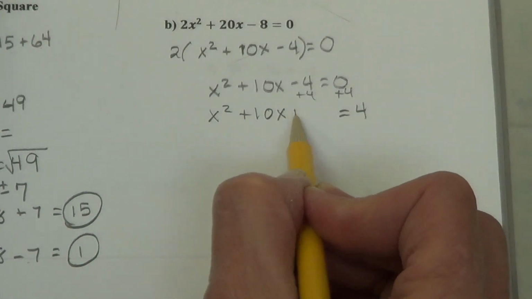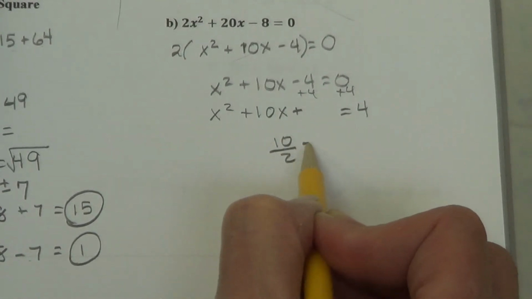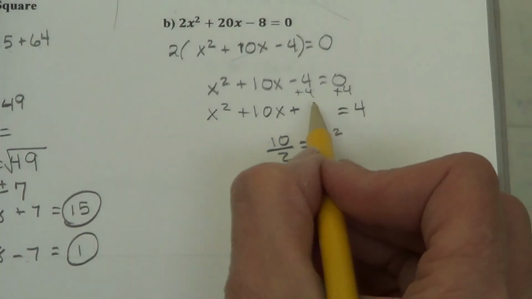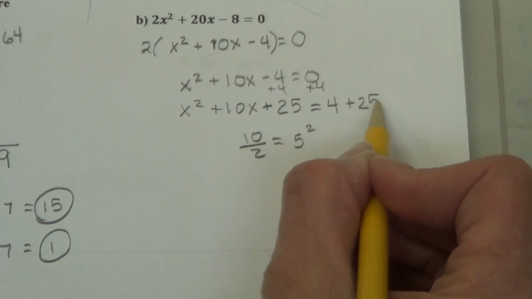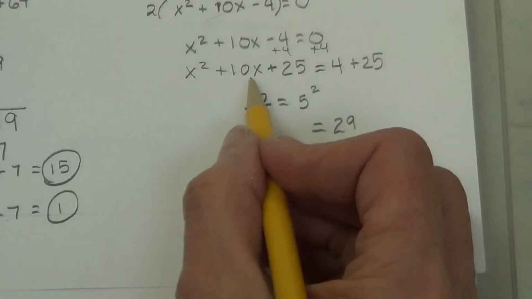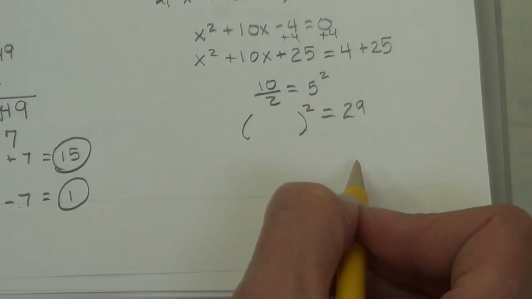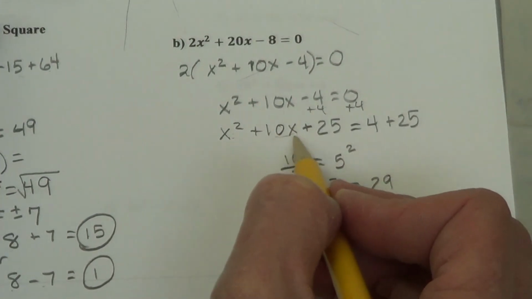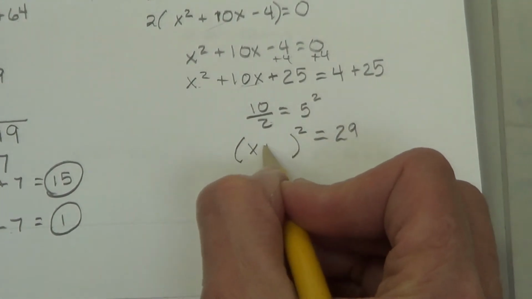Now, what number do we need to complete the square? Well, we take 10, divide it by 2. That would be 5. And now we square it. That would be plus 25, plus 25. So over here, we go ahead and we add that in. 4 plus 25 is 29. On this side, though, we go straight to our square. What was the length of the side of that square? Well, we had taken 10x and divided by 2, so we got 5. So we have x plus 5.